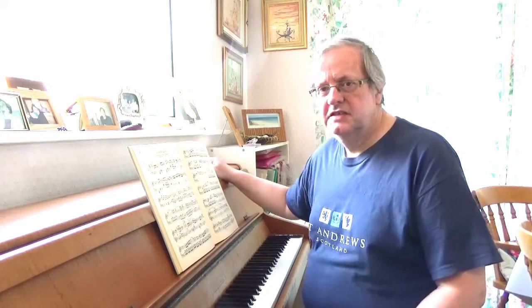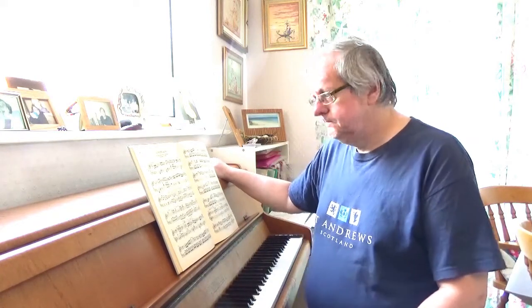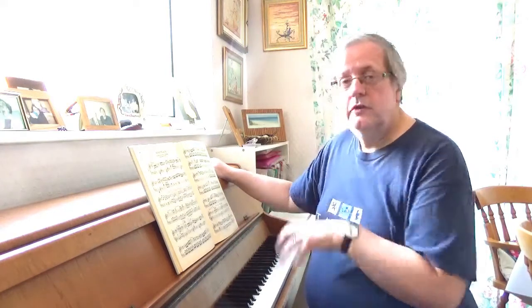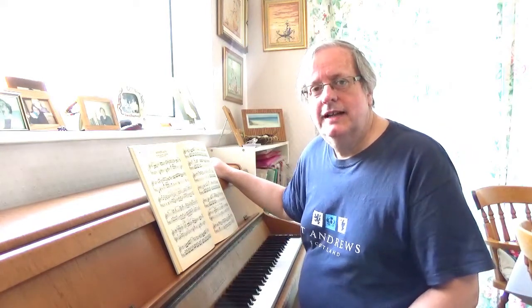And I've taken one of the Haydn sonatas, the one in E flat, number 16.49. And I'm just going to use the first movement of this sonata just to illustrate sonata form for you.